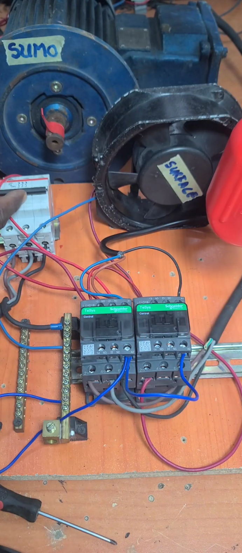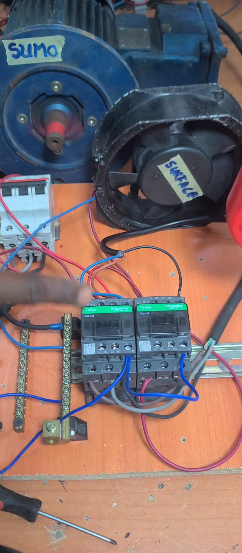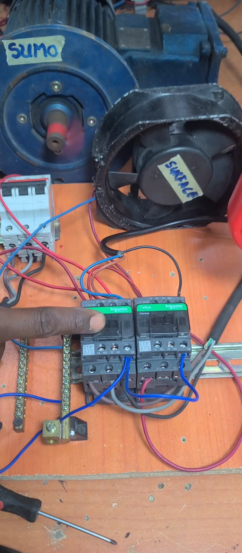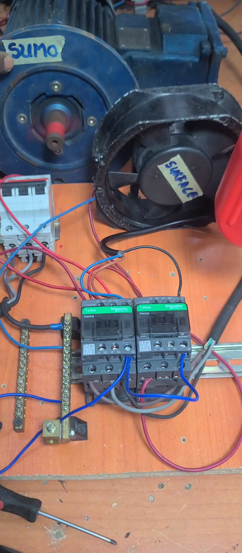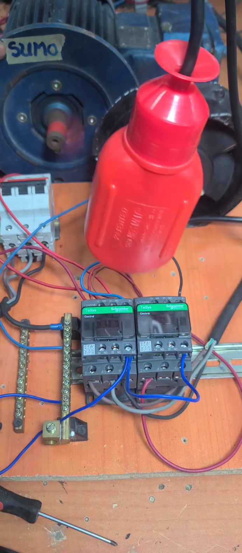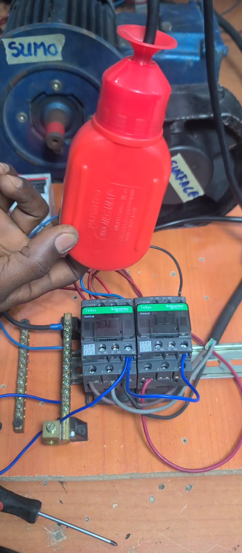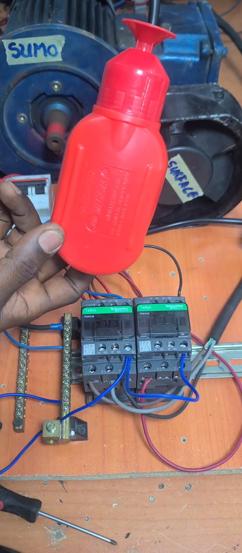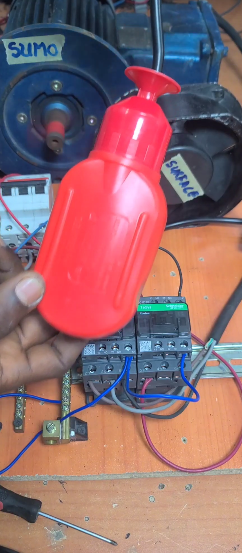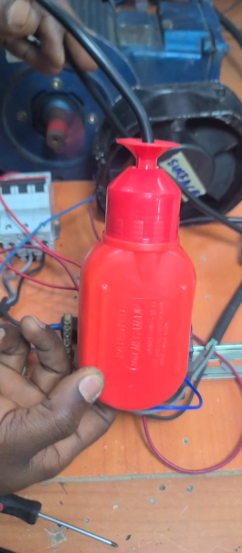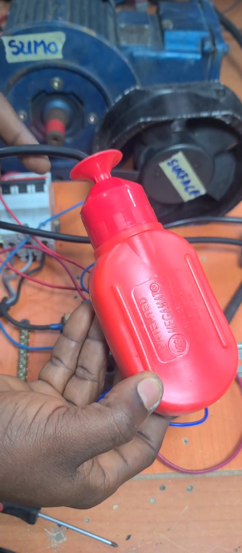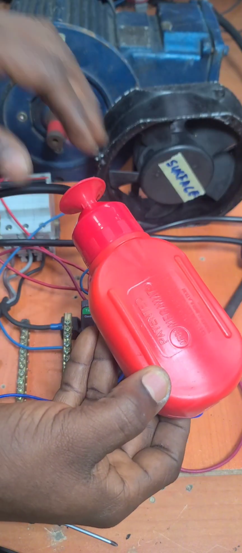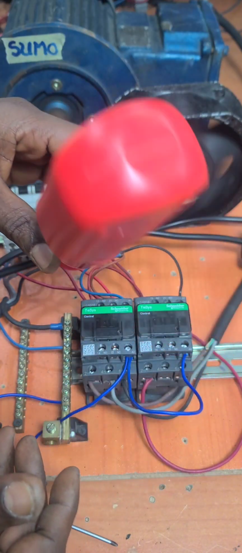So let us put on the power. You see, this contactor has energized and this one is pumping water. So while it is pumping water, this float switch will be lifted up by water, and as it continues to go up this way, this one will keep pumping until when the tank is full.